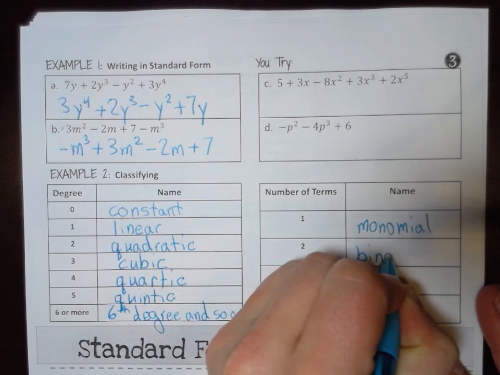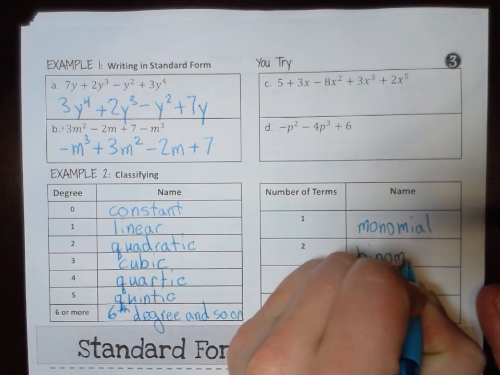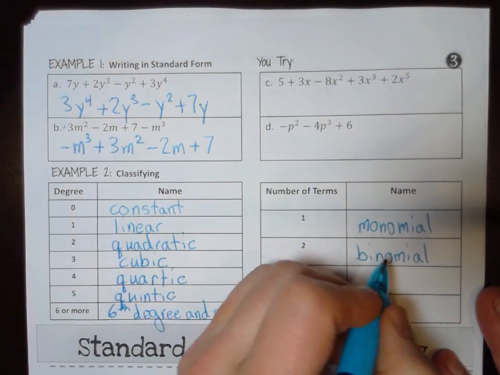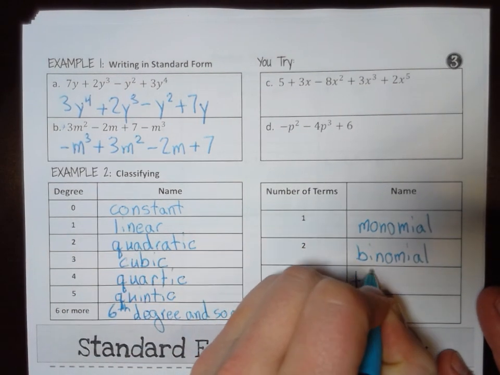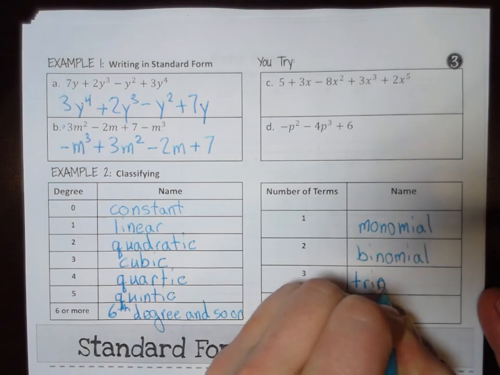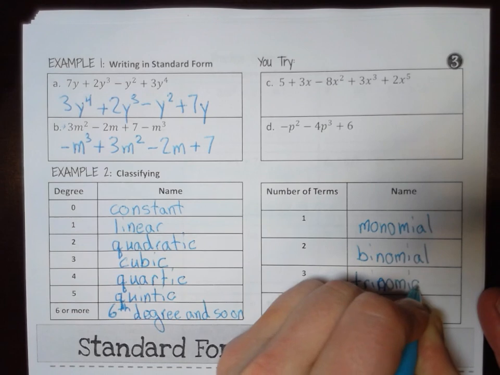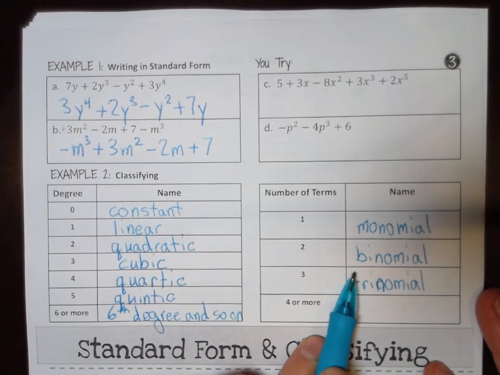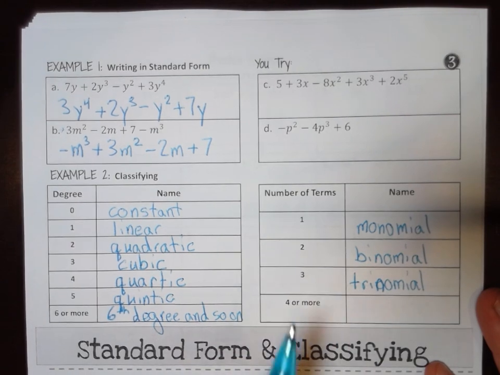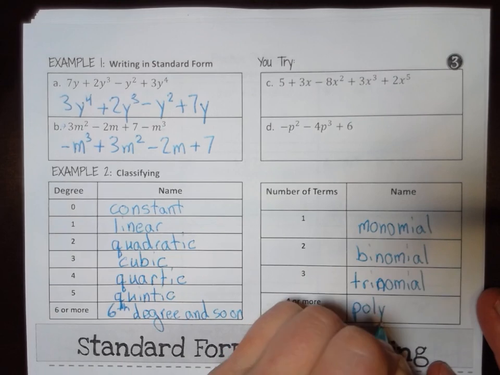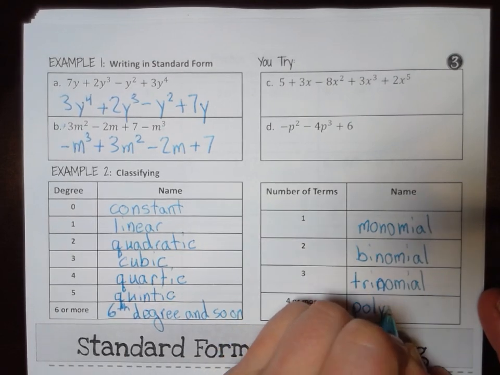Obviously, the word bi means 2. No shock here. 3 terms, we're going to call it a trinomial. And if there are 4 or more terms, we quit giving it these prefixes, and we are just going to say that it is a polynomial, or it has many terms.